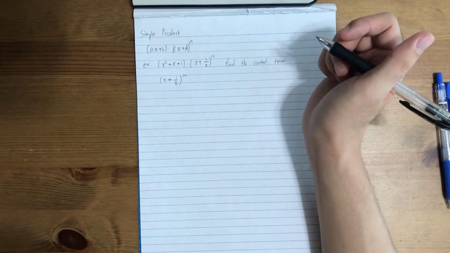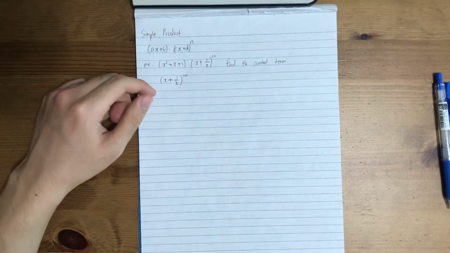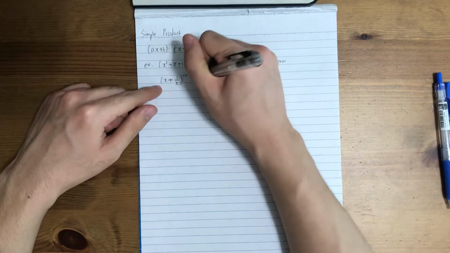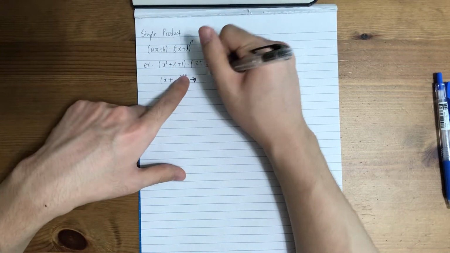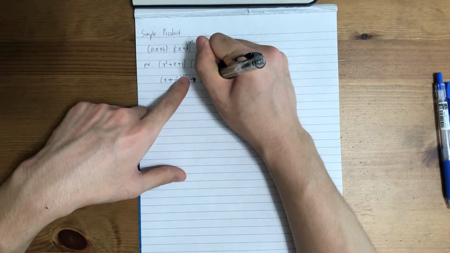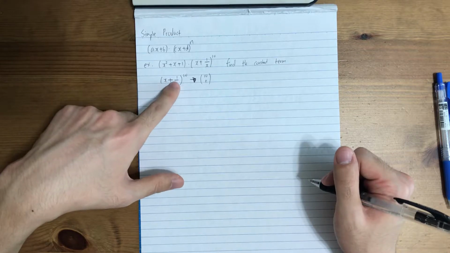If we want to find a specific term, we can try to use the general term. Rather than just memorizing the formula, you can just use the idea of binomial. Out of 10 objects, we select our number of objects, where the object is either x or 1 over x.